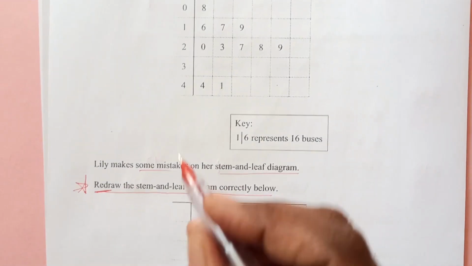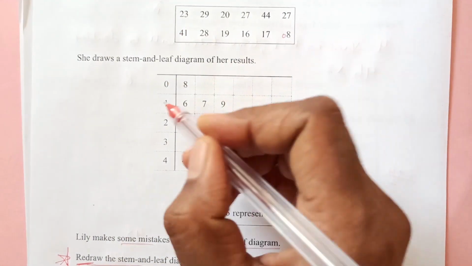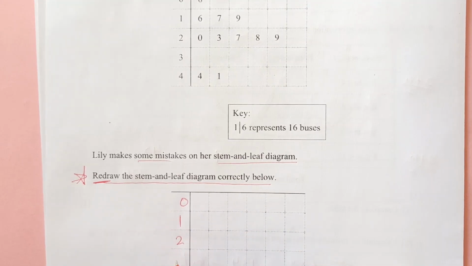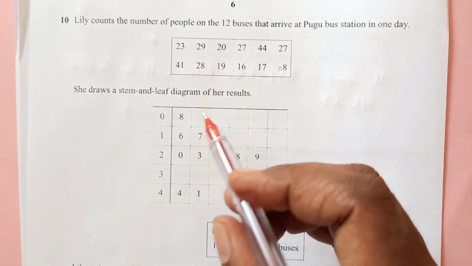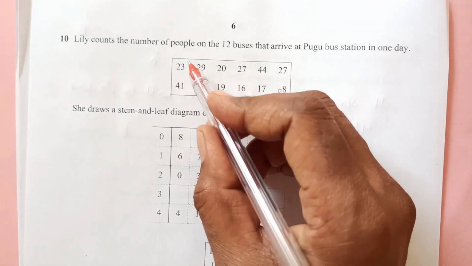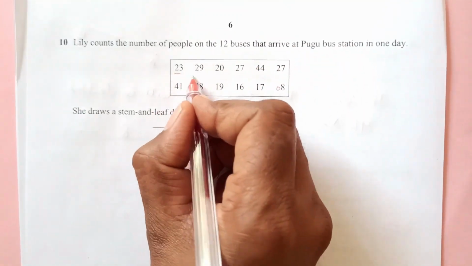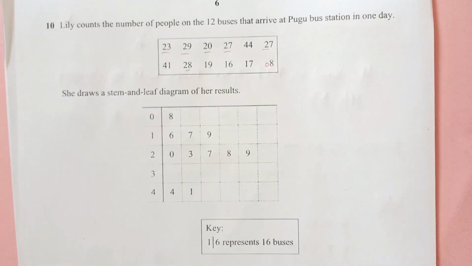So we will start with the numbers. Here we have the minimum number. This is going to be 0, 1, 2, 3, 4. We have here 0, 1, 2, 3 and 4. Then we will start writing this. You can start from here like 23, 29, 20. They are all going in the same row.